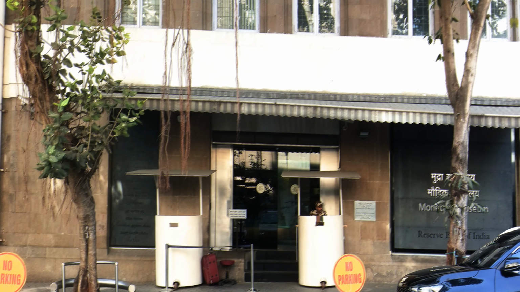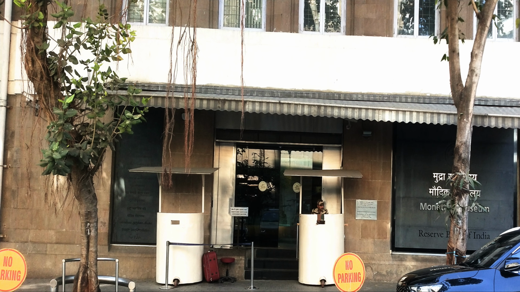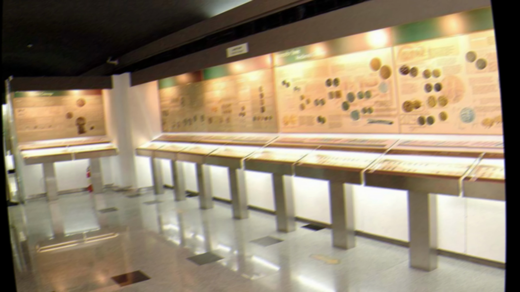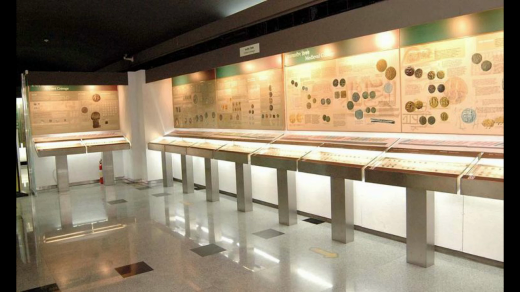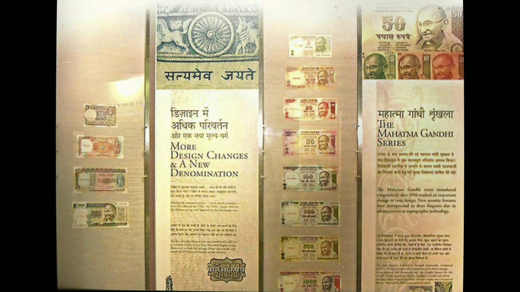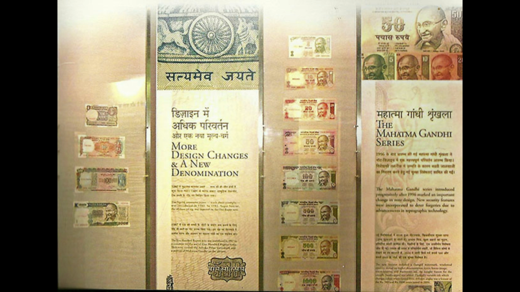So let's go there. You cannot click pictures or make videos. You will find 3 major types of categories in the museum. One is coinage, second is paper money, third is miscellany. In coinage you will find ancient currencies of different periods. The coins were made out of silver, gold, copper, etc. In the paper money section, you will find paper money before and after independence.